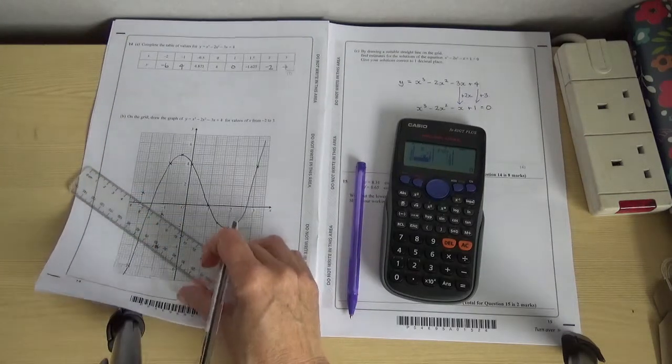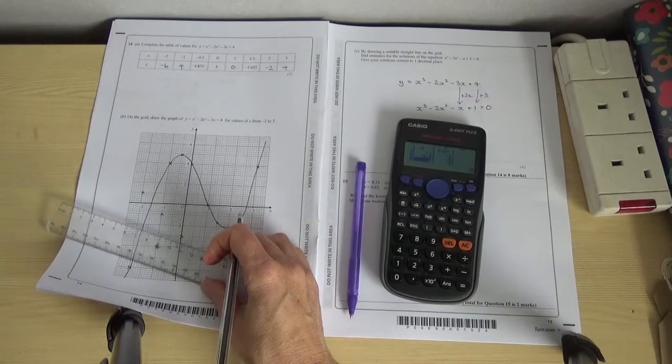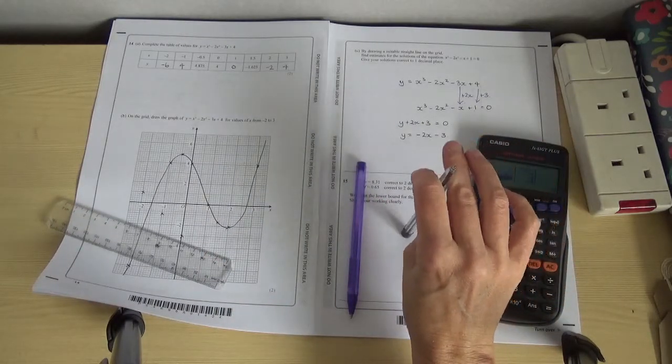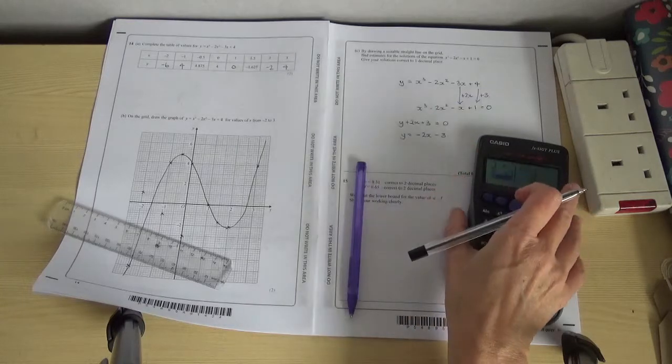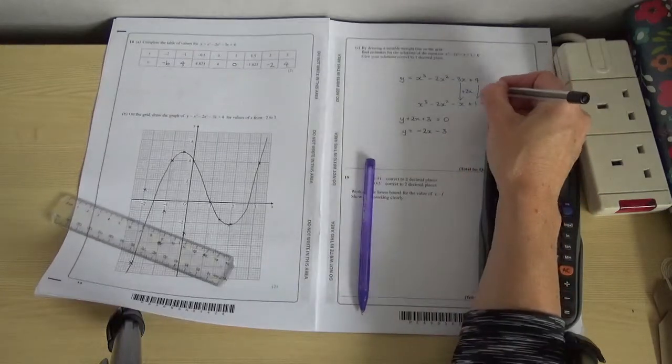Why do I feel this isn't right? Oh, it's not +3, it's -3.